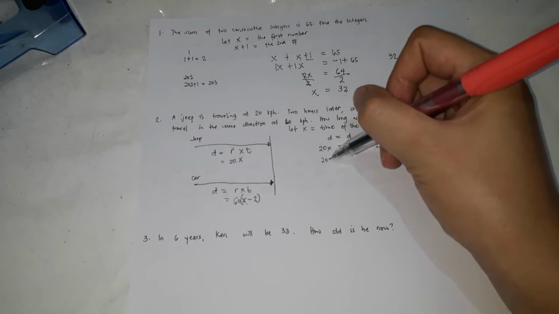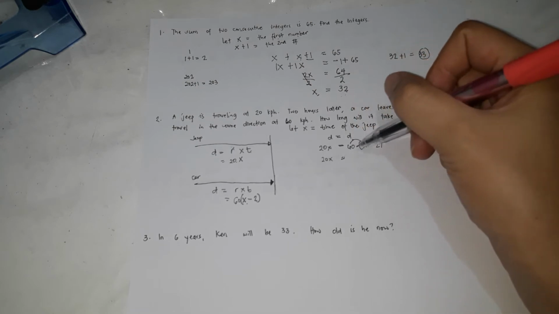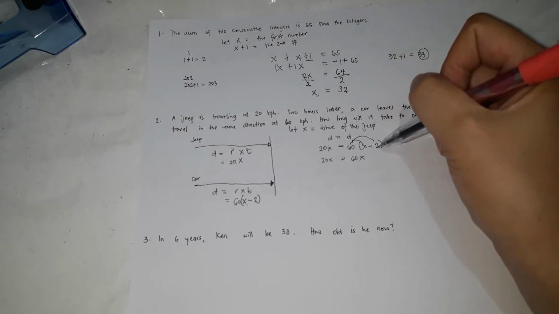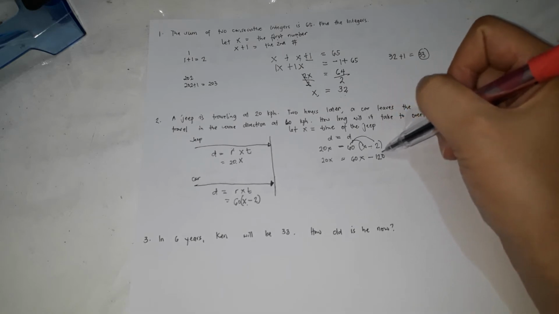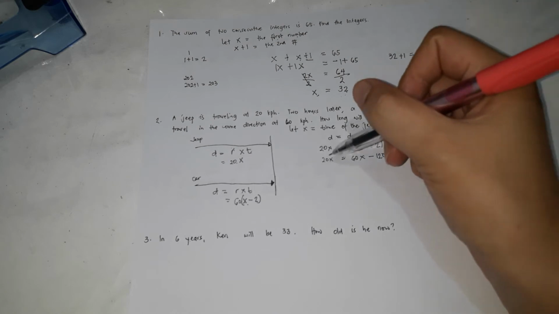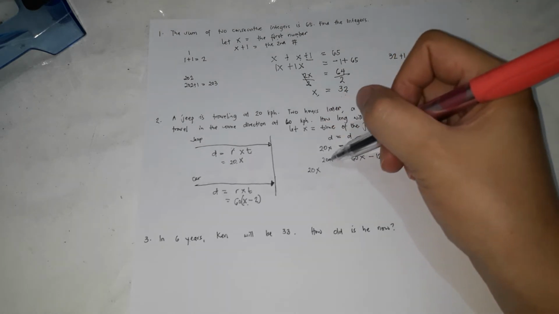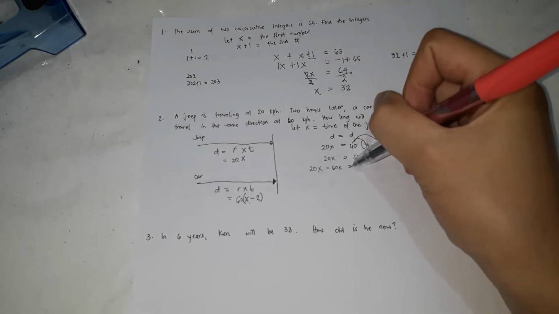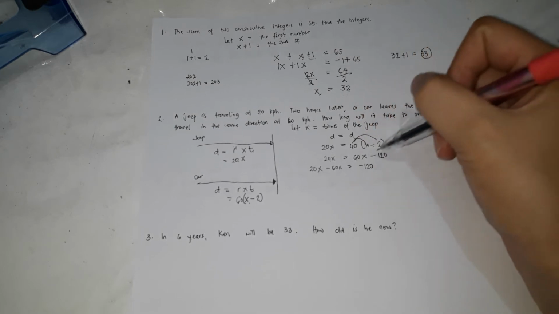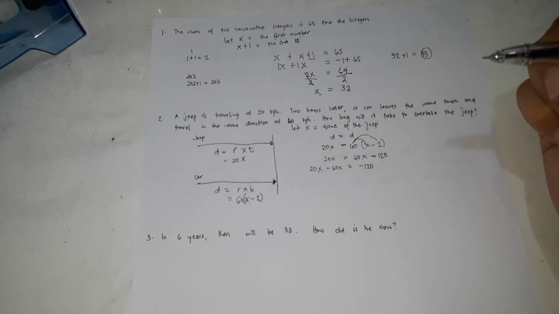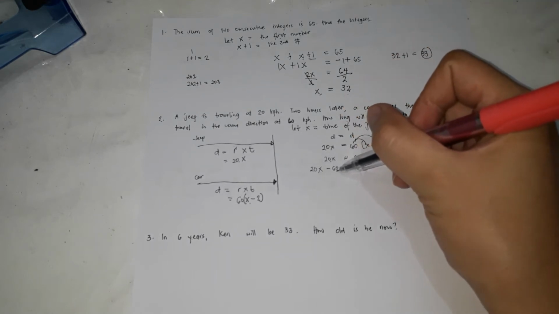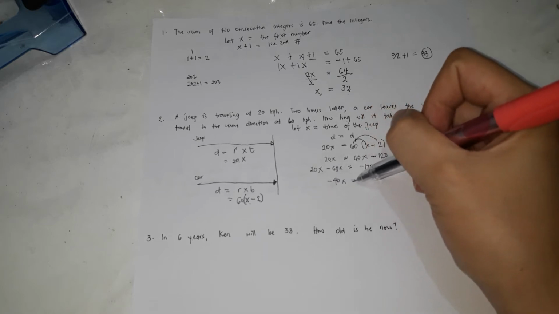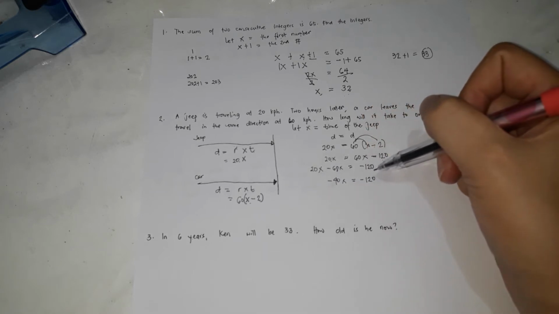So 20x is equal to, distribute muna natin to, 60x, 60 times negative 2, it's negative 120. Lahat ng may x doon sa kabila, so 20x, may x siya. Transpose this one, it will be negative 60x is equal to negative 120. So if you're going to solve this, 20 minus 60, that's negative 40x is equal to negative 120.